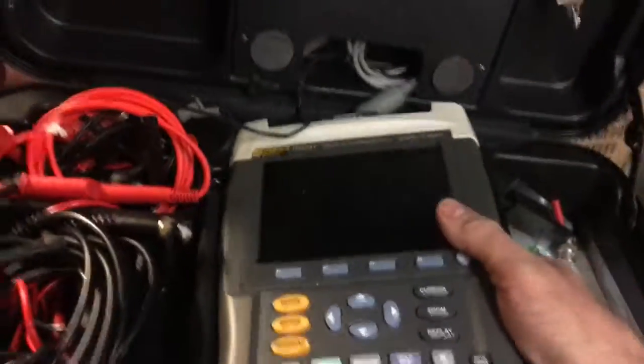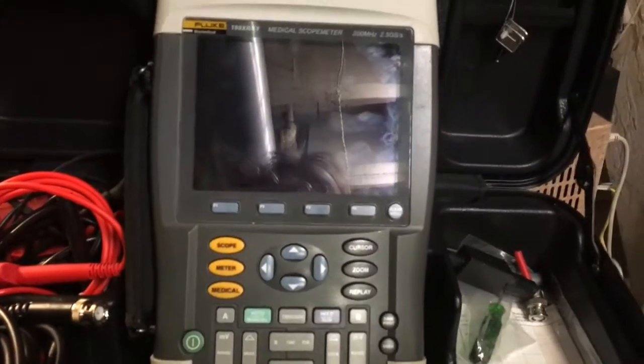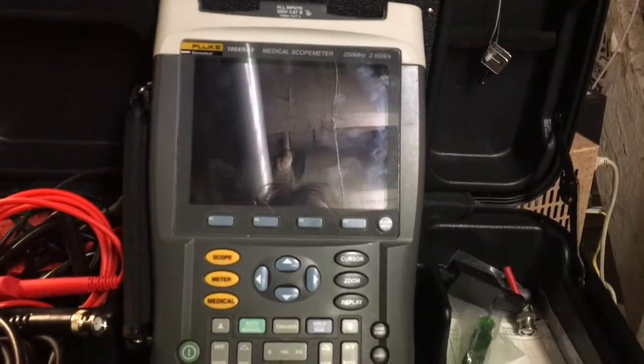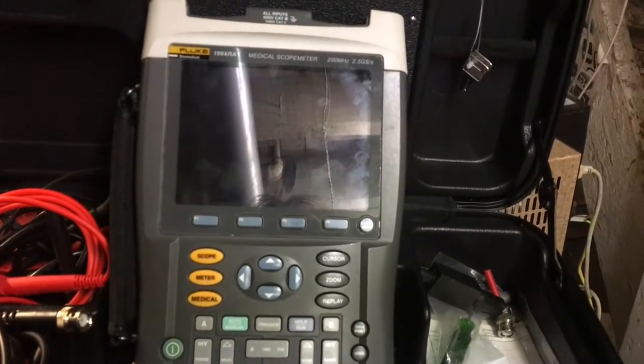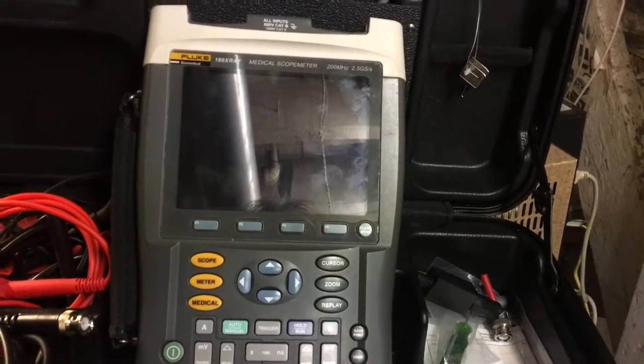I got a new toy in. It is a Fluke digital oscilloscope. Here we have the model 199 X-ray, borrowed from my good friends in the X-ray department. They've agreed to let me have this device over the weekend in order to view the spectrums on my Rife devices.